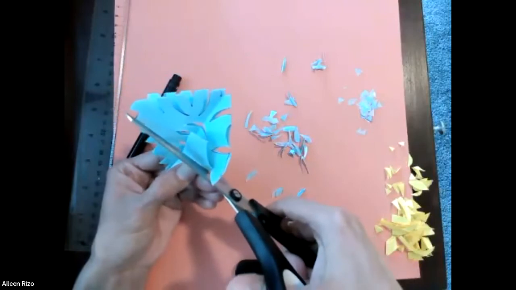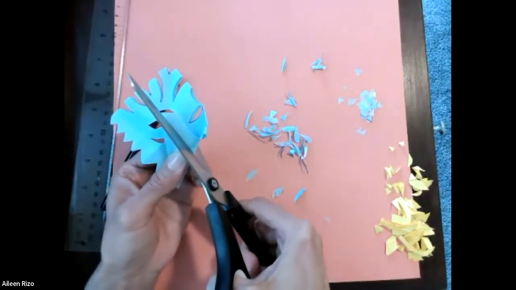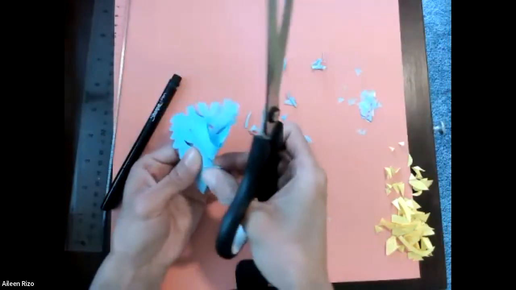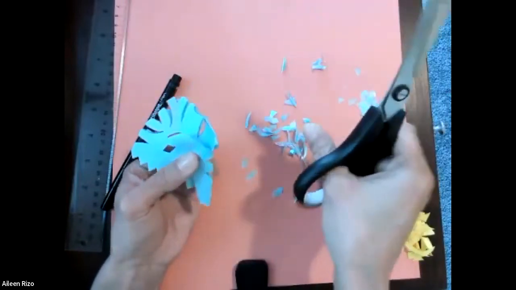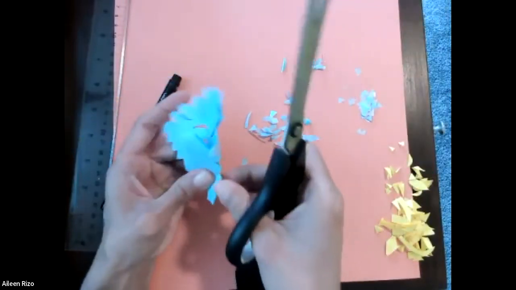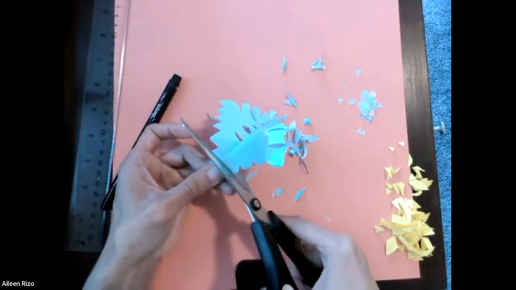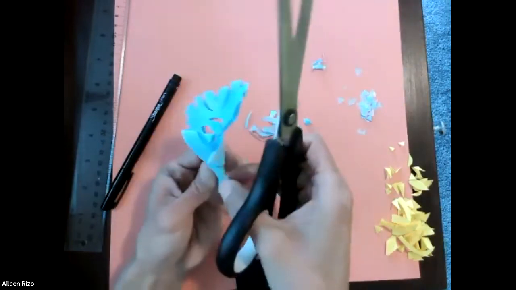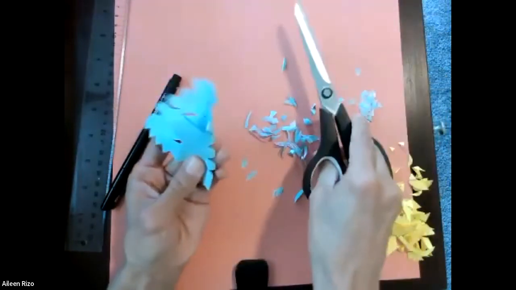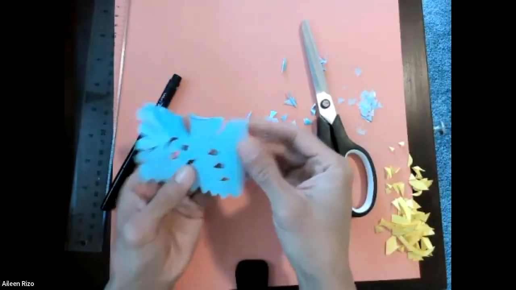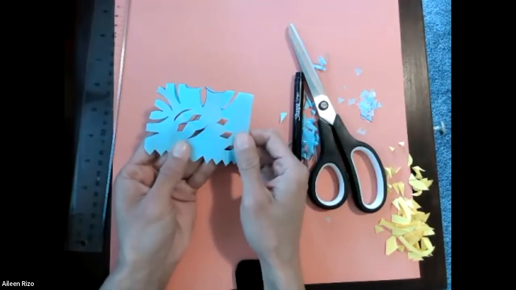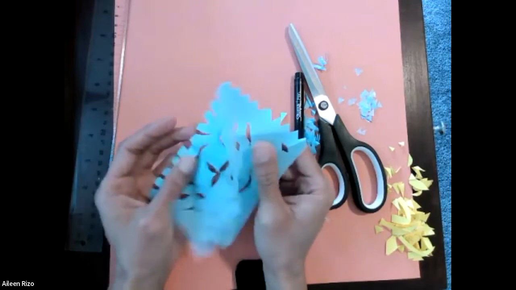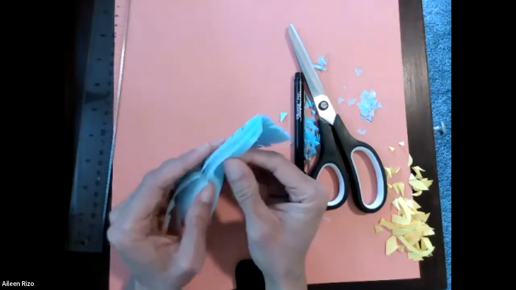I'm going to do just a little bit more on this side. Some triangles. All right, so this one I did get to do another line of symmetry right here to kind of fill in the space. Now I get to open it up. I did 3 at a time because I did tissue paper.